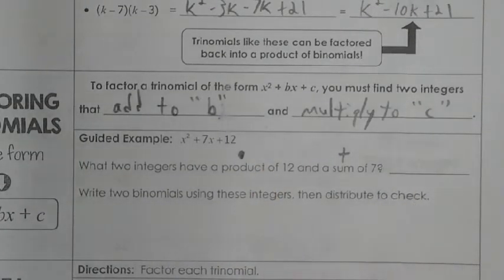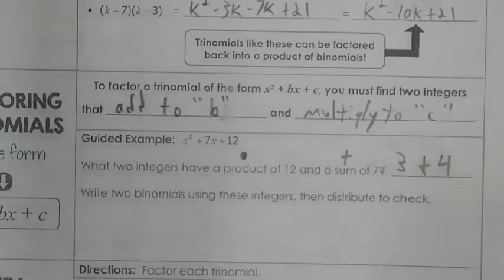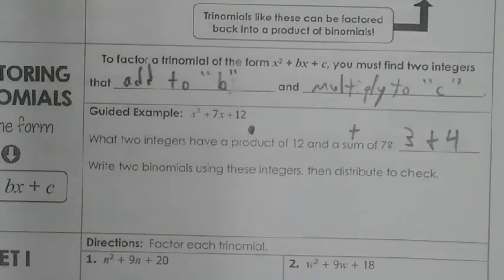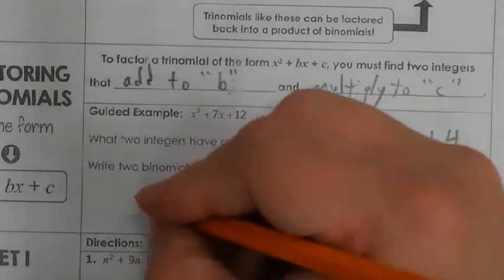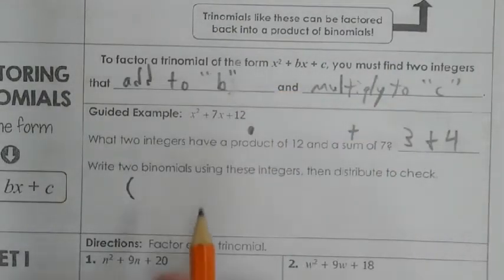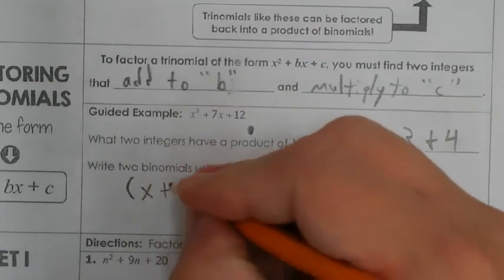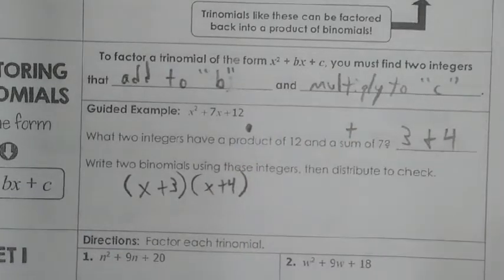Can anybody do some quick mental math? 3 and 4. Yeah, 3 and 4. Does everyone see how they got that? Like I said, for people that can do some mental math, it comes way easier. So since our numbers are 3 and 4, the way we'd factor x squared plus 7x plus 12 is we say x plus 3 and then x plus 4. And that's all you do.